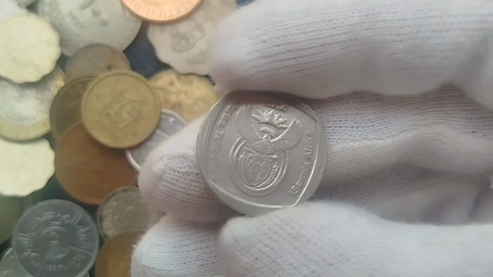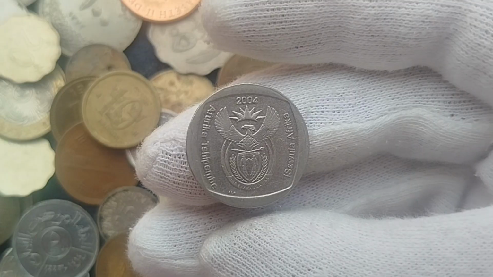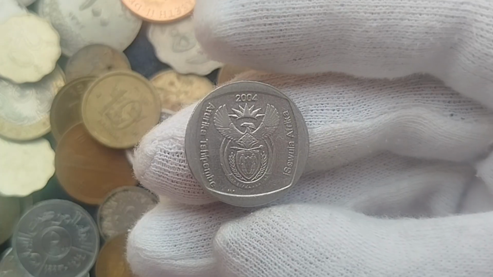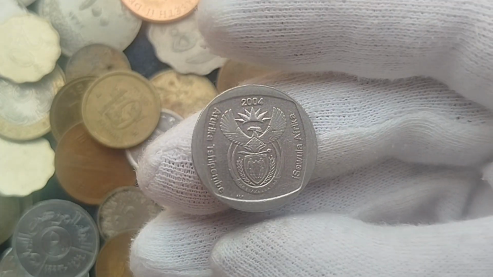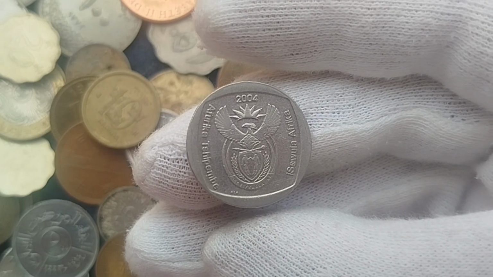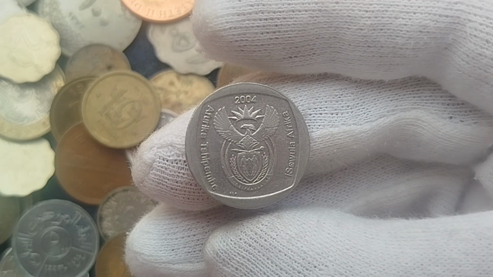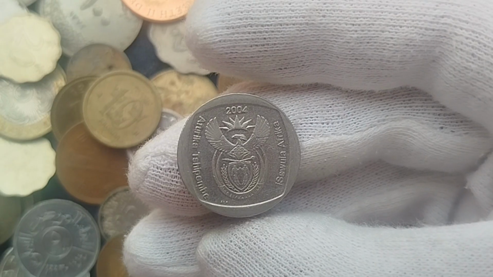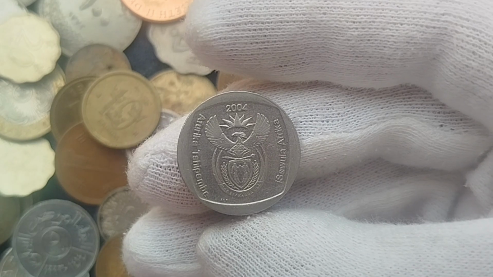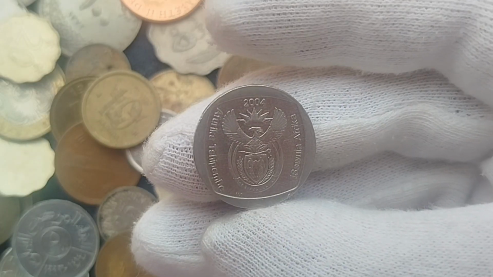Historical context of the 2 Rand coin. Introduced during a time of national consolidation, the 2 Rand coin in South Africa became an important addition to the monetary system. In 2004, South Africa was celebrating 10 years of democracy, and the country had already begun to reflect its new identity through its coinage and symbols. This particular coin is part of a long-standing tradition of showcasing national pride through everyday currency.